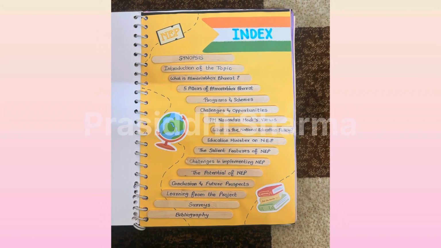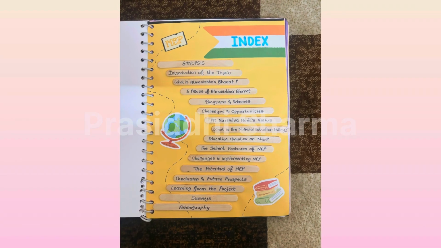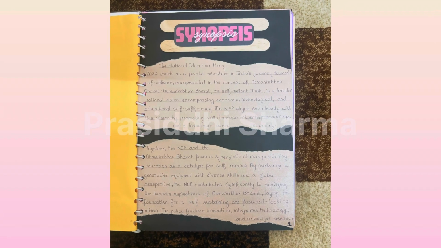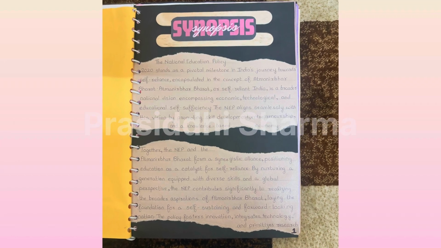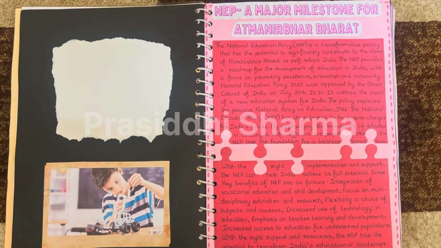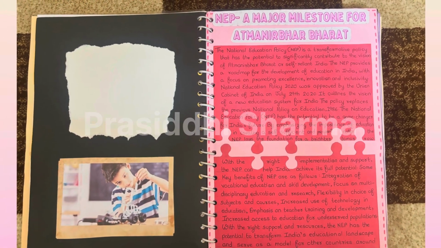For the index, I used ice cream sticks, and the paper which I had used for all these graphics and illustrations you can see of books and all this synopsis that I have written. Actually, I designed all these on Canva. Canva is an app and a website where you can design all major graphics.